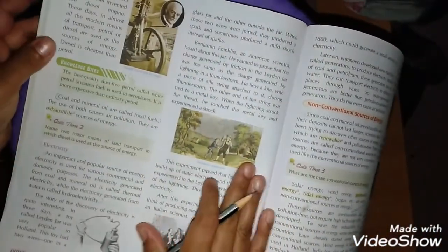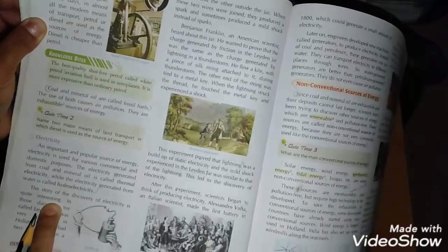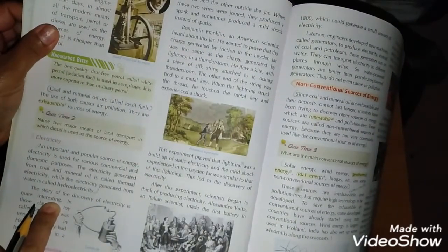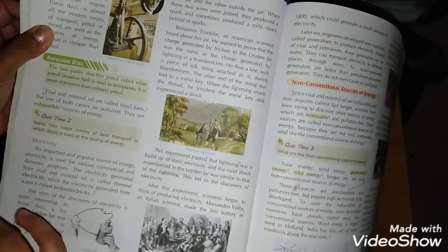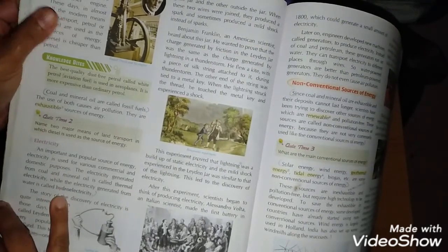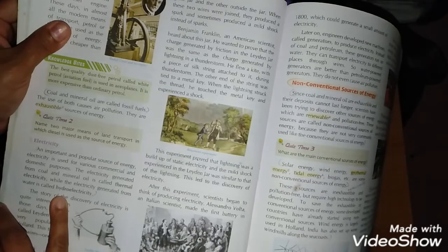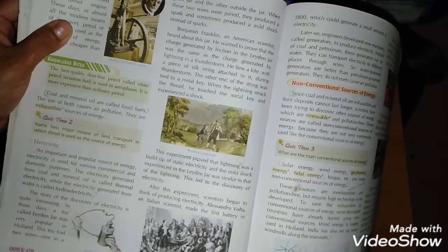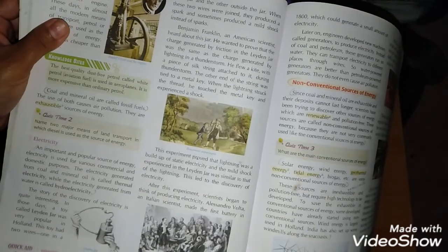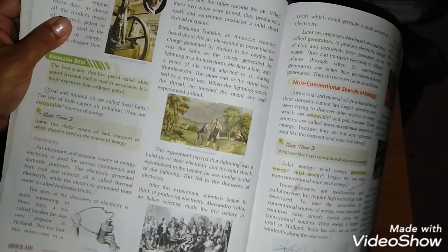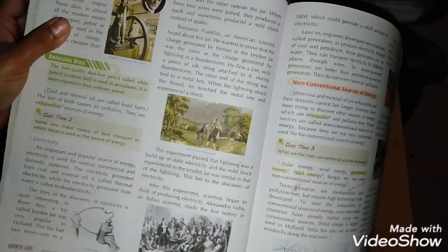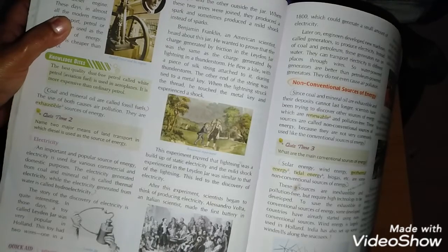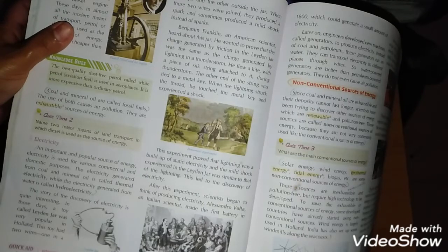Then we will learn electricity. Everybody knows about electricity. Electricity is an important and popular source of energy. Nowadays everywhere, we can say in everything, we are using electricity. We use electricity for various purposes, commercial and domestic. Electricity generated from coal and mineral oil is called thermal electricity.